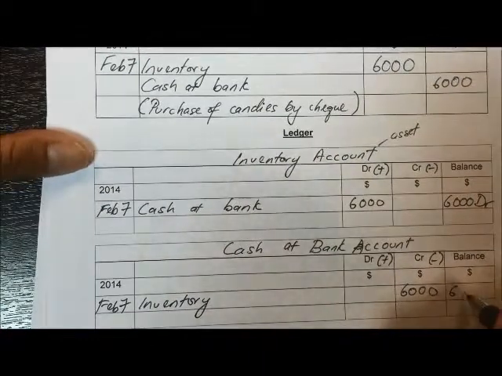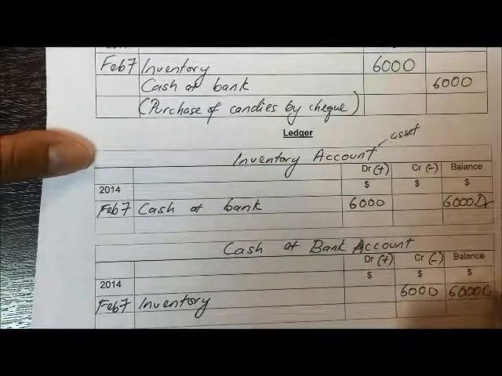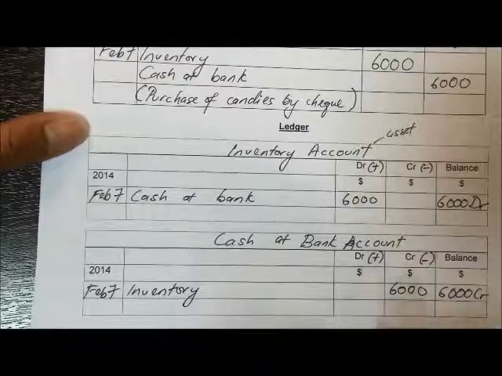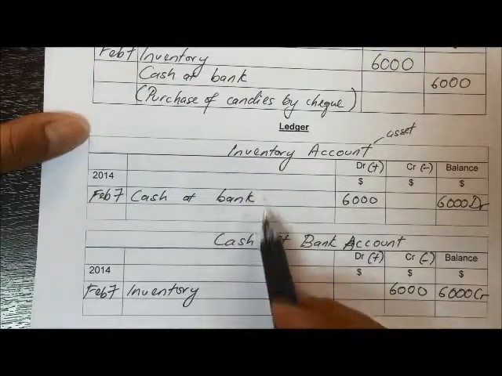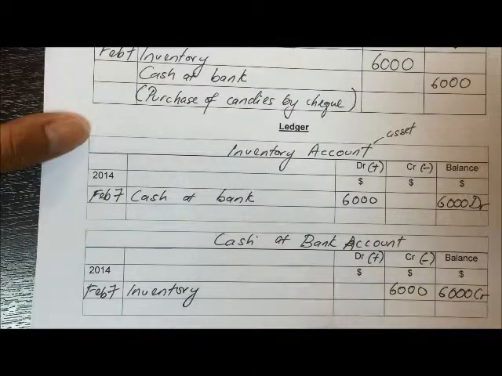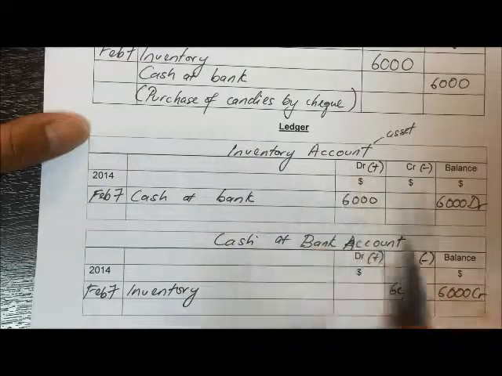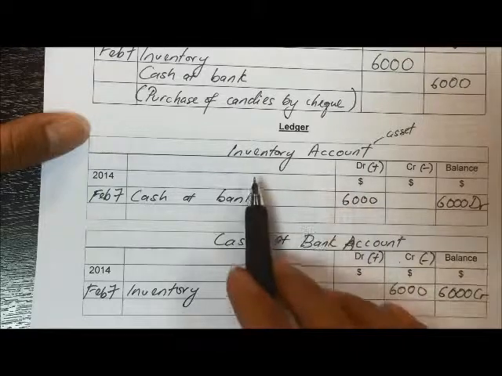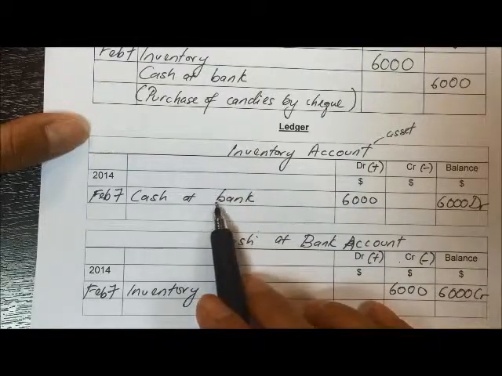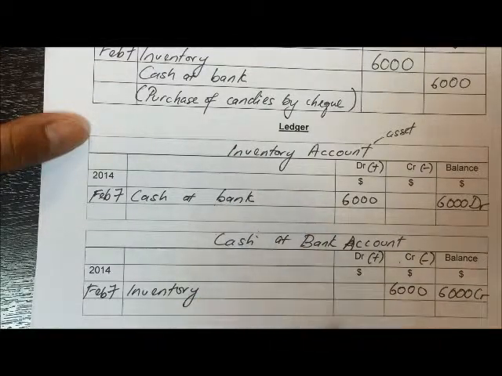So finally, we finish off writing the balance down. There you have it. Always enter them together because it's a double entry. One account is debited, the other account is credited. And the account name that you write will be the name of the account that the other side is posted to.